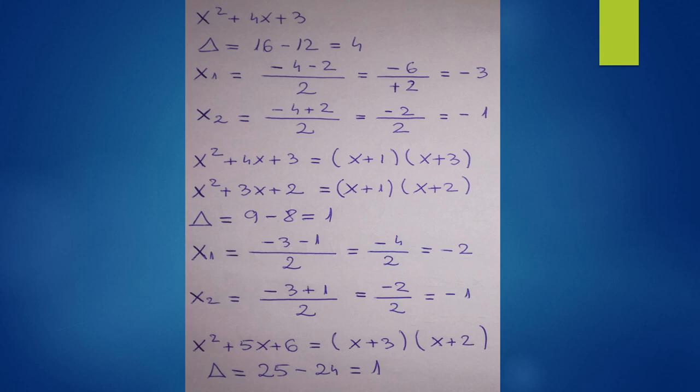We notice that delta is equal to 4, so x1 and x2 will be equal to minus 3 and minus 1 respectively. So x squared plus 4x plus 3 can be written as x plus 1 times x plus 3. According to the formula, x minus x1 times x minus x2.